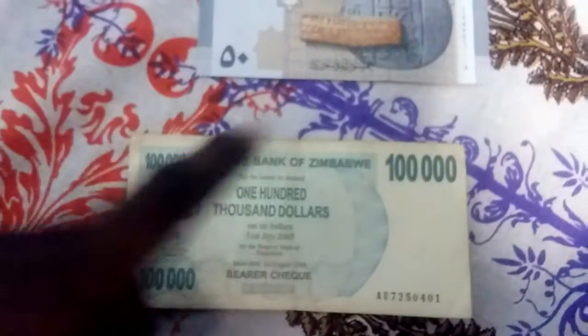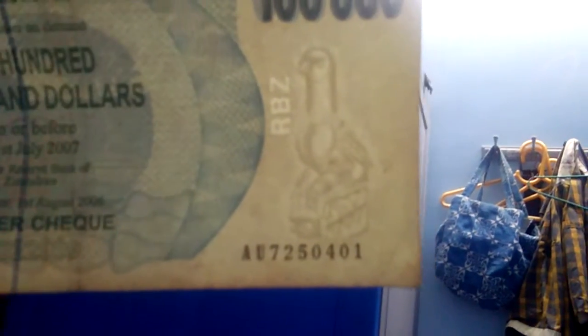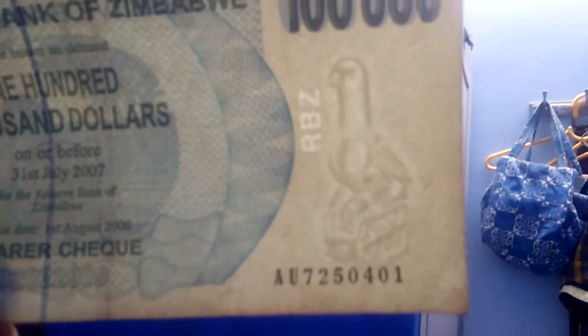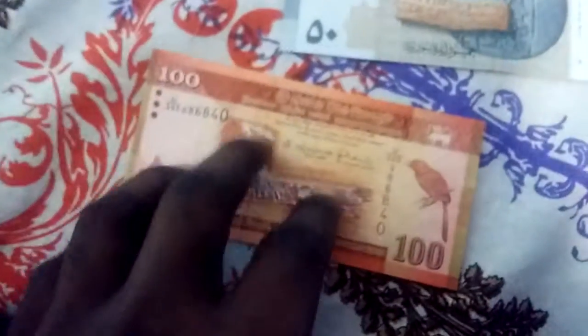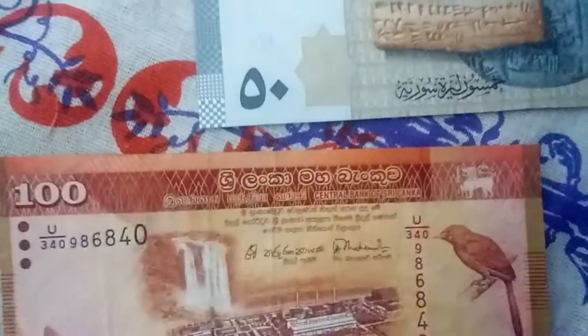This is the Zimbabwean dollar, $100,000. Its watermark is a Zimbabwean bird, one of the icons or emblems of Zimbabwe. And as you can see, certain banknotes, this is actually a Sri Lankan 100 rupee note. As you can see, it is in English, Tamil, and the above one is Sinhalese, 3 languages. And the reverse side, or the back side, will be vertical.